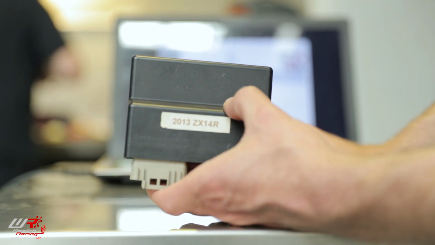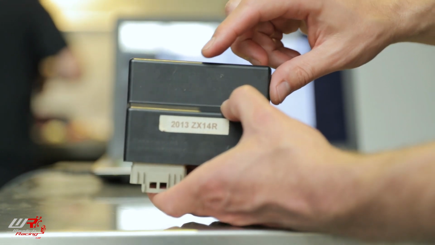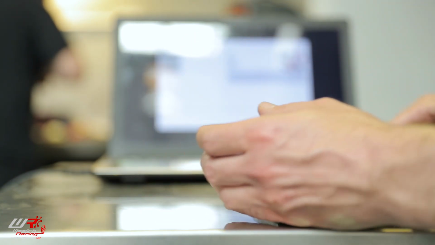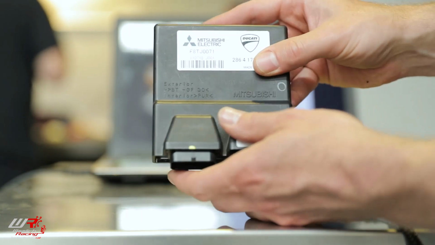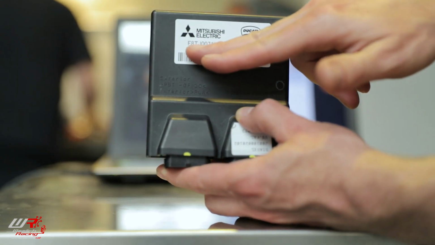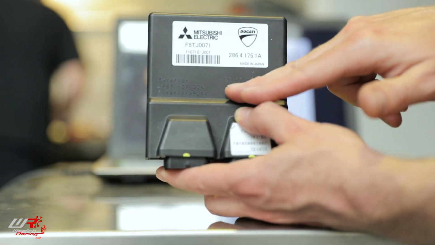This ECU is from a Kawasaki, and as you can see, the part number is stamped on the ECU. This ECU is from a Ducati. This ECU has a part number on the label as well as stamped on the ECU.